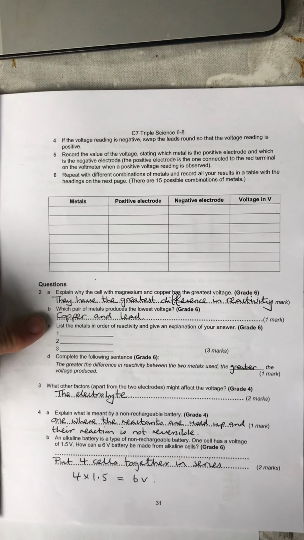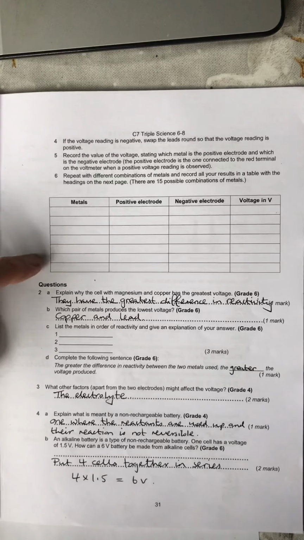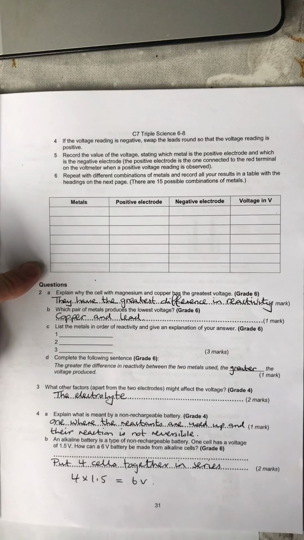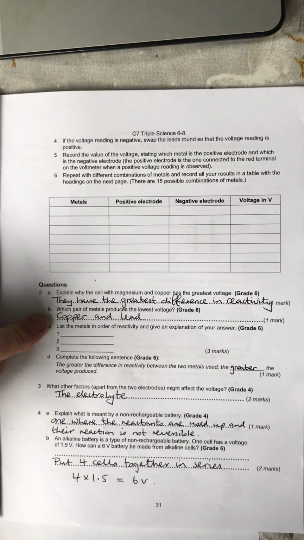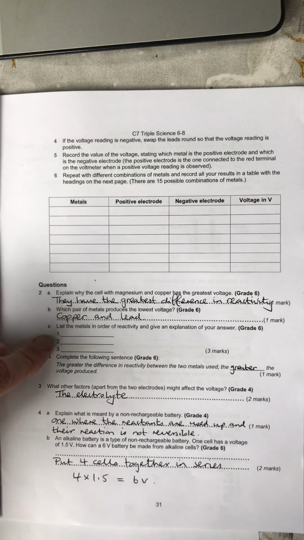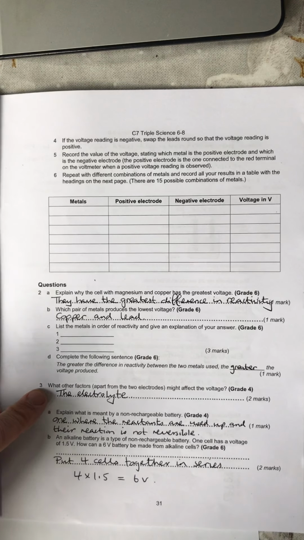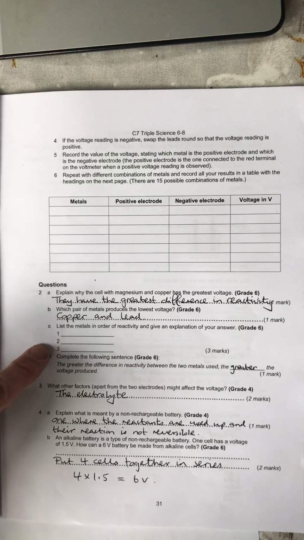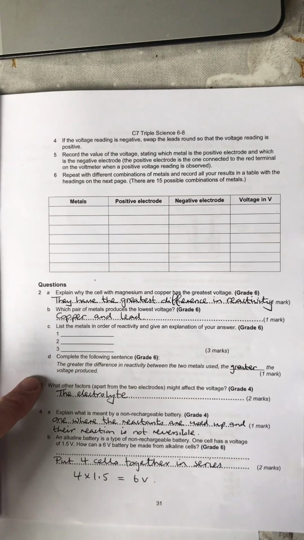Which pair of metals produces the lowest voltage? We don't have anything from an experiment, so any two that are very close in reactivity will be appropriate for the answer here. So copper and lead, for instance. So therefore you can't list those in order of reactivity, but you could have put three metals in the correct order. Magnesium, iron, copper, for instance.